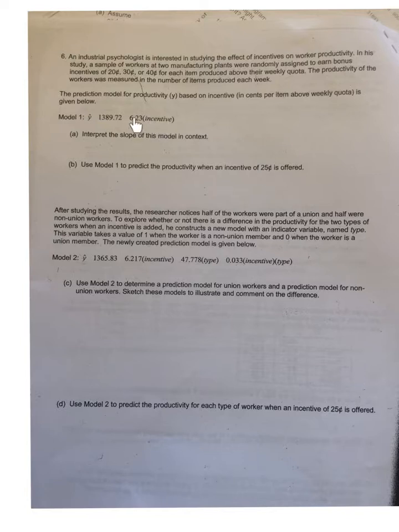25 times 6.23 plus this number tells you how many things you're going to get made with this 25 cent incentive. So let me figure that out. So I plugged it in, and you should get 15.4547, like that. That's going to be our increase. So if you gave 0 incentive, you would just get this much. But they give a 25 cent incentive, which gains them this much more.